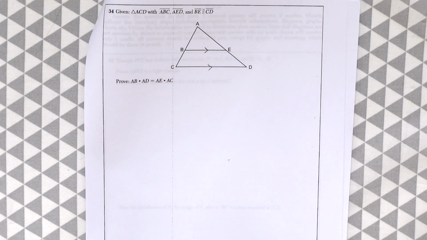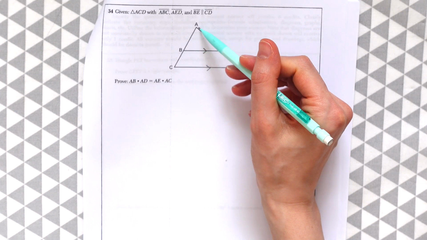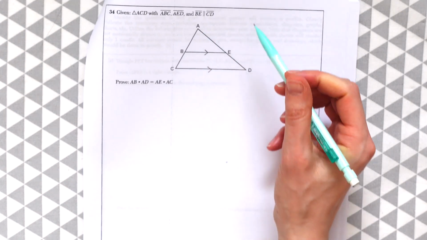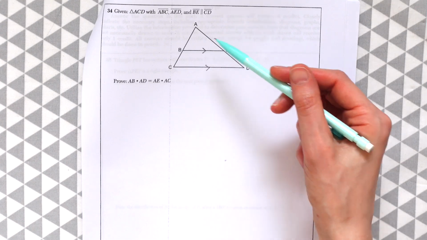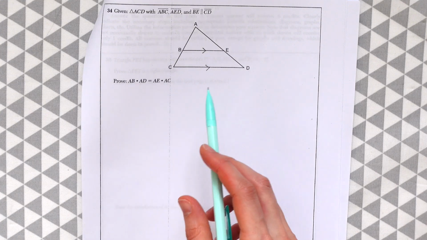AC. What we're going to need to do here is prove that triangle ABE, so there are two triangles here, this small triangle ABE, and then this big triangle ADC. We're going to need to prove that these two triangles are similar by angle, and then set up a proportion which we will cross multiply to prove this is true.